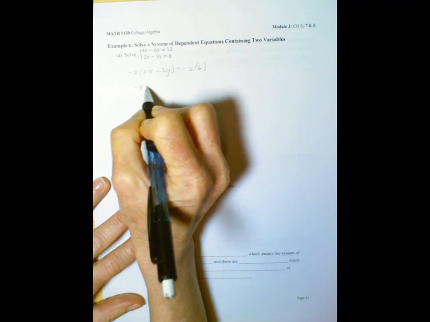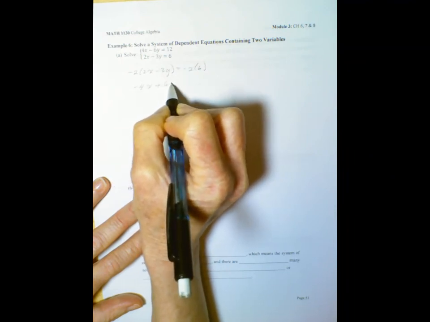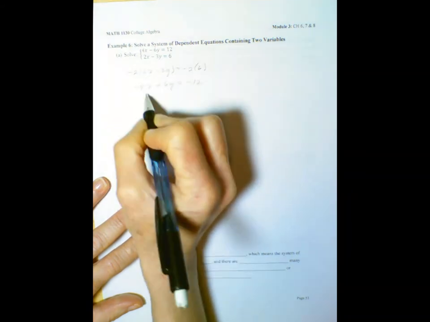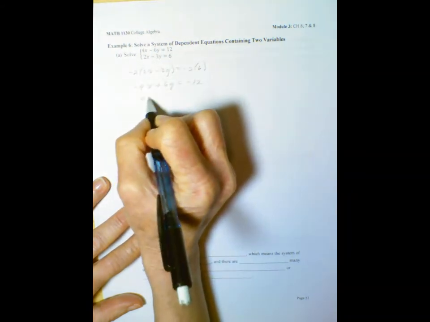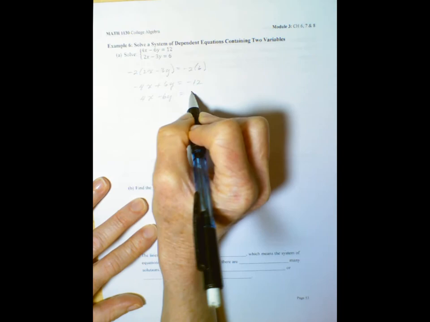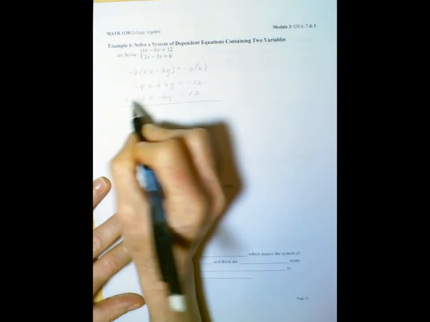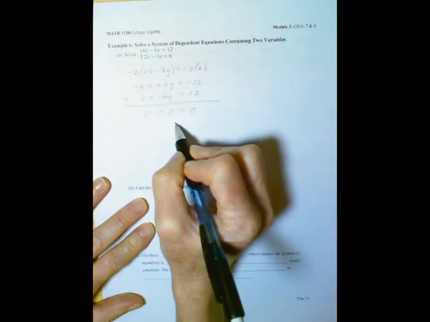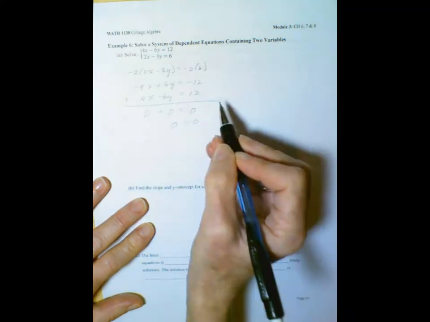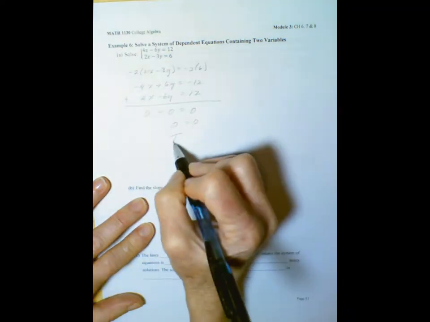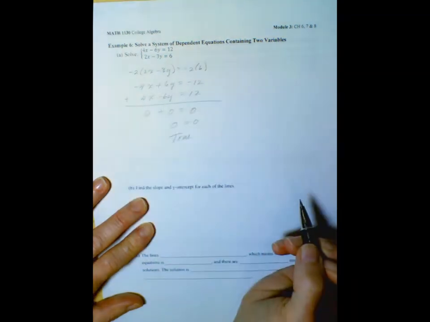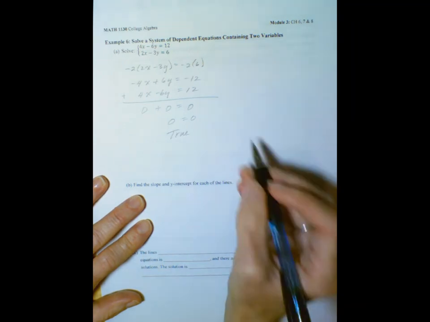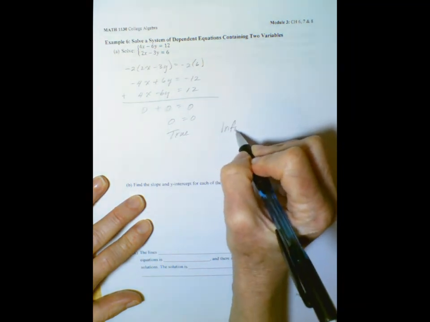So I have -4x plus 6y equals -12. And now bring the top one down, 4x minus 6y equals 12. And when I add, that's 0, that's 0, and that's 0. Okay, well the variables are gone, but this is a true statement, not a false statement. So which result do you think this is? This is infinite solutions.